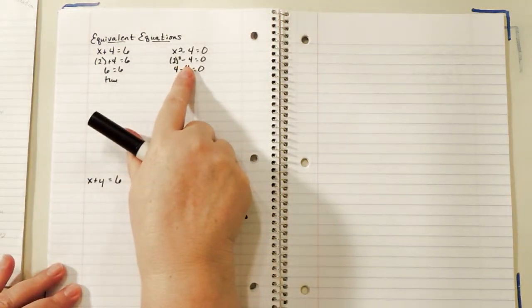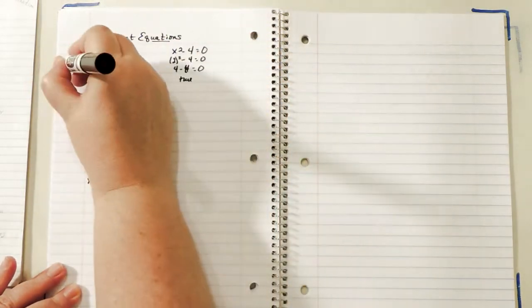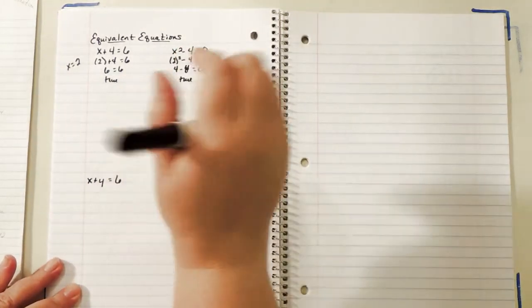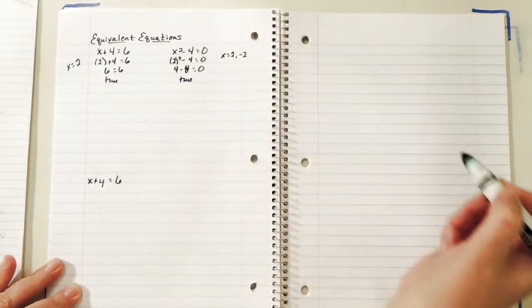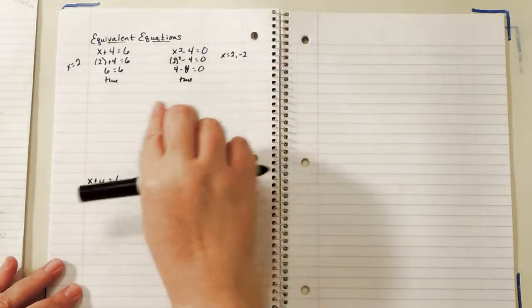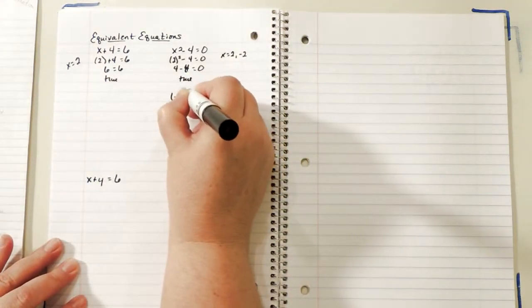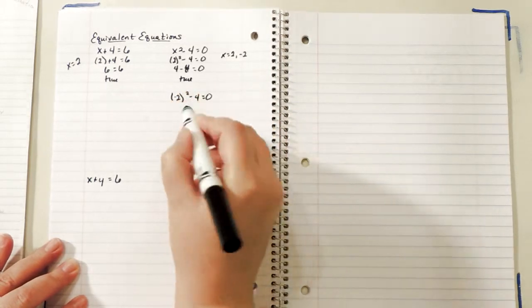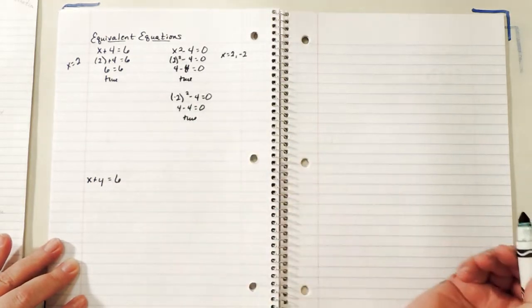But these equations are not equivalent because there is another solution to this equation that is not a solution to this equation. It is true that x equals 2 goes into both of these, but into this equation you can also say x equals 2 or x equals negative 2. So let's try x equals negative 2 into both of these. We do negative 2 squared minus 4 equals 0. This equals 4. 4 minus 4 equals 0. So this is still true.